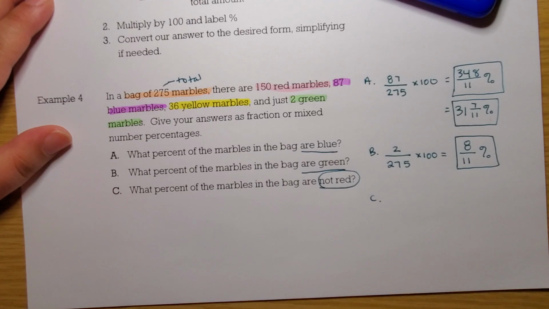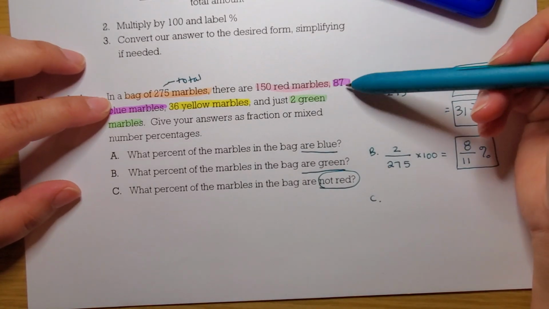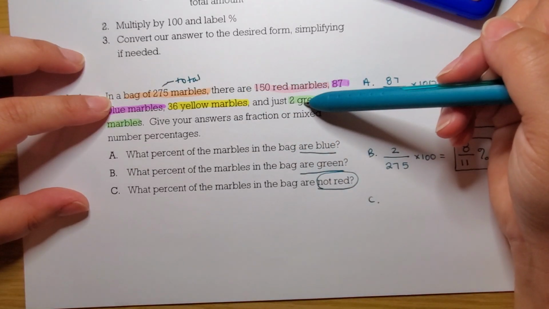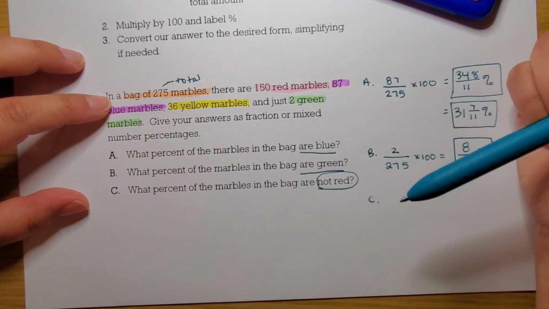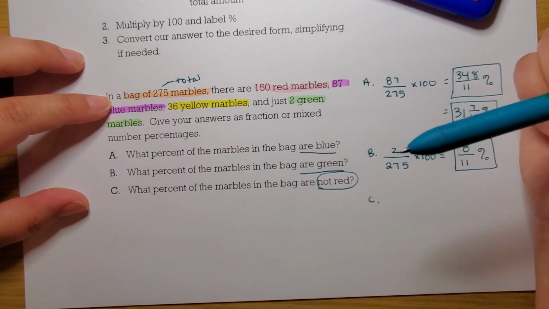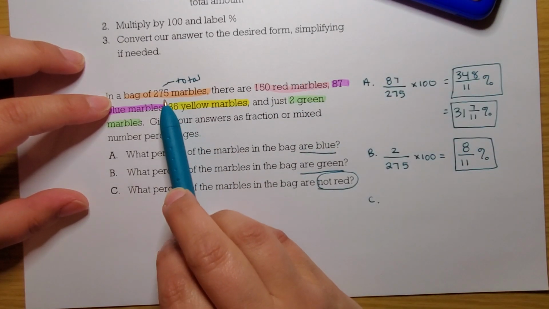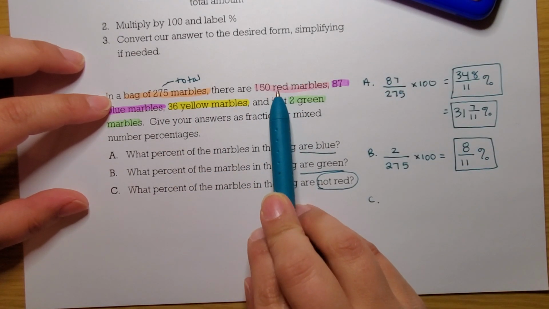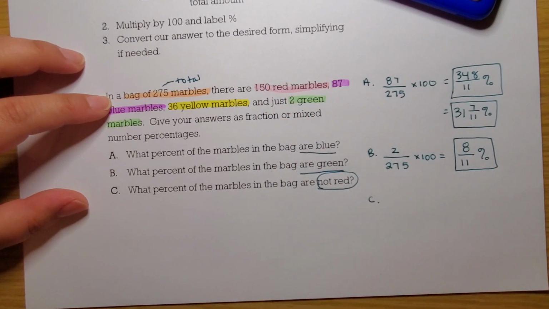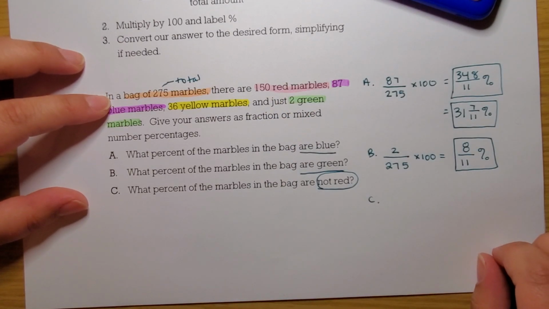So I guess there are like 2 ways to go about that in this one. Let's see. I could add up all of the blue, the yellow, and the green, and that could give me some marbles that are not red. Or I could take the total number, subtract out the red marbles, and that'll tell me how many aren't red. So I think I'm going to do that.